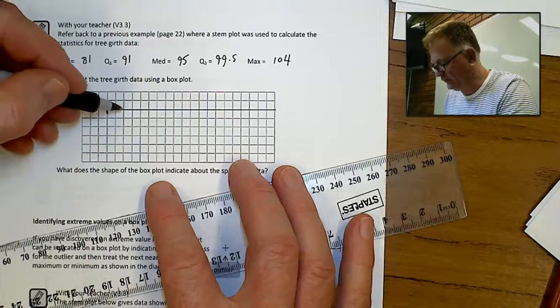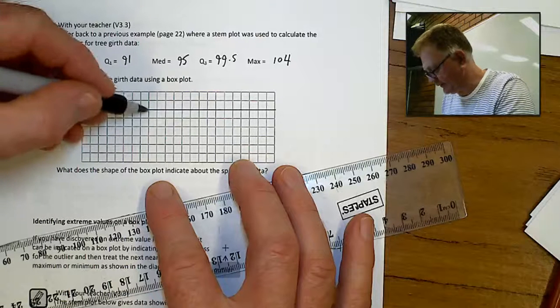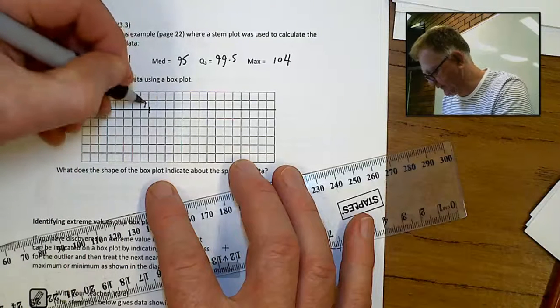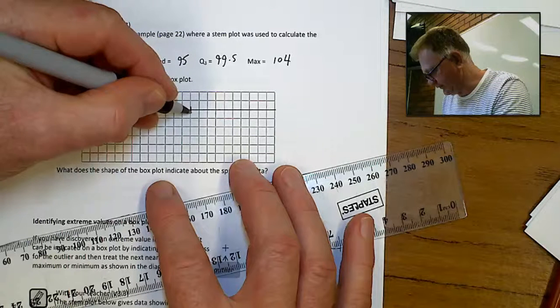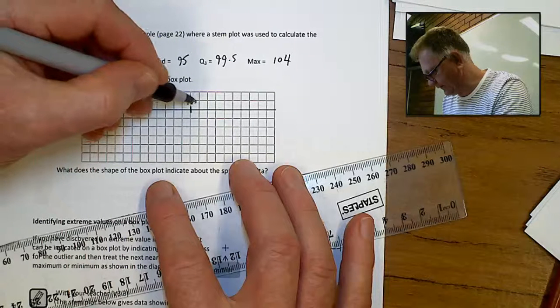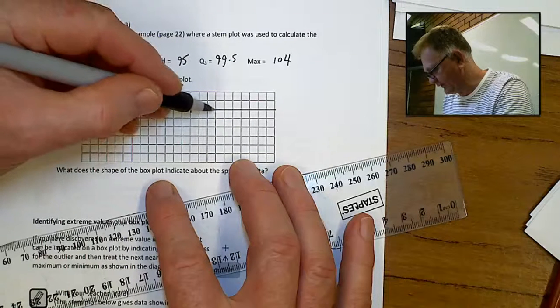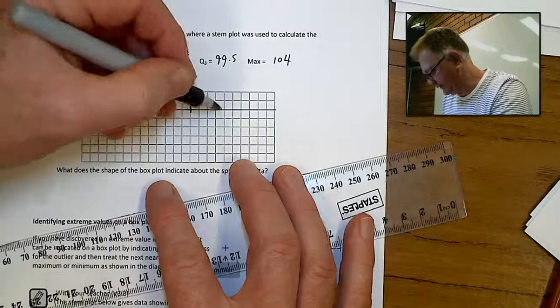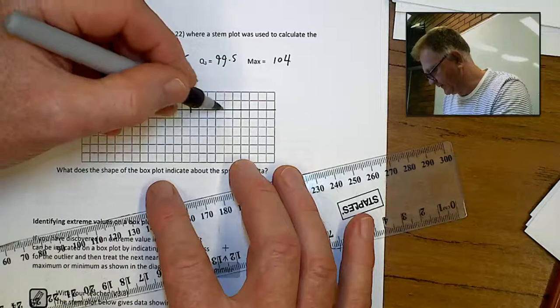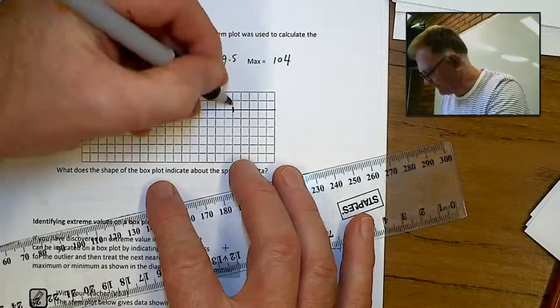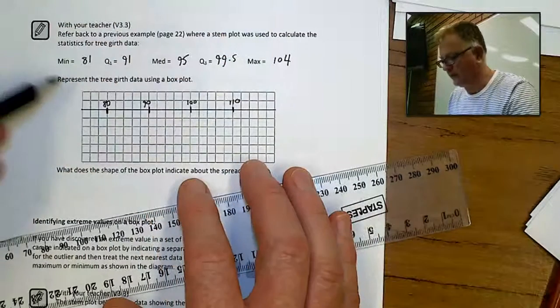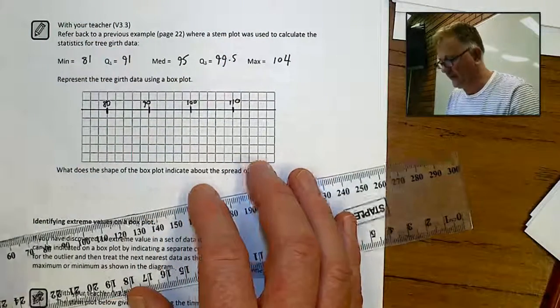So 82, 84, 86, 88, 90, 92, 94, 96, 98, 100, 102, 104, 106, 108, 110. Okay, now I only have to fit between 81 and 105.